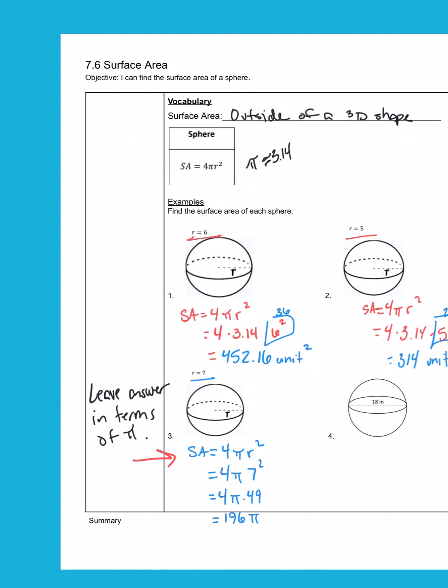And then number 4, we'll just go back to solving like normal. Only in number 4, it tells us that this all the way across is 18, but we only need the radius, not the diameter. So if the diameter all the way across is 18, then halfway across is going to be half of that, or 9. So we just need to use 9 for our radius. So surface area equals 4 pi r squared. 4 times, we'll plug in the 3.14 this time again. And the radius we found was 9, because we didn't want the 18. That was the diameter. We just want halfway across. That's what the radius is.